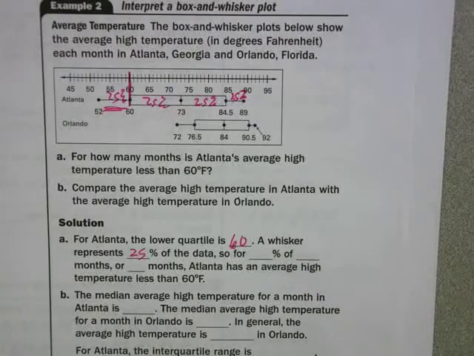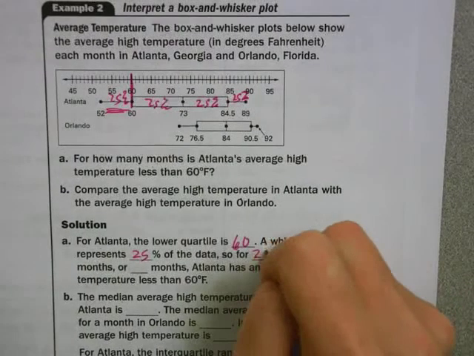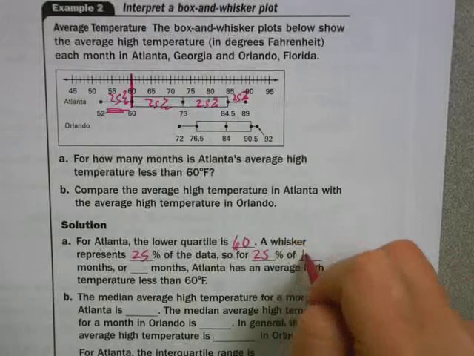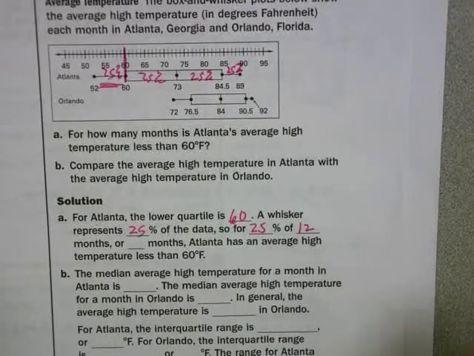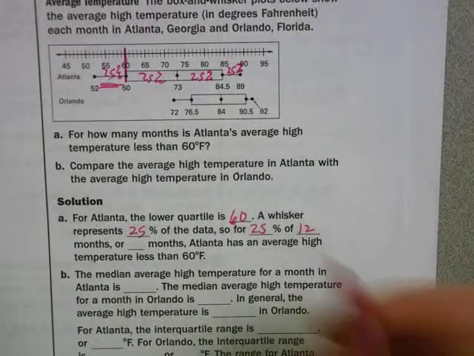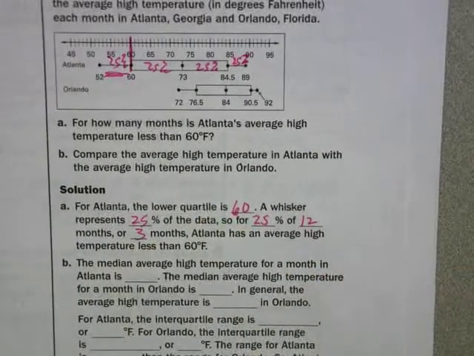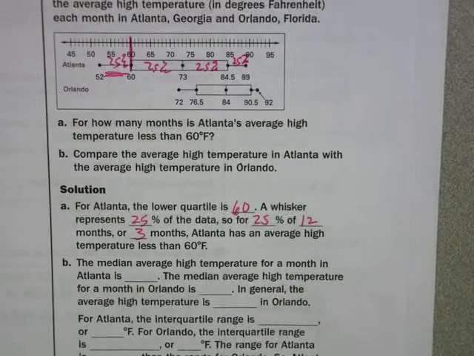So for 25% of the year, well, how many months are in a year? 25% of 12 months. So how many months are a quarter of a year? 3 months. So for 3 months of the year, Atlanta's average high is less than 60 degrees. Not bad. Way different than Michigan, clearly.